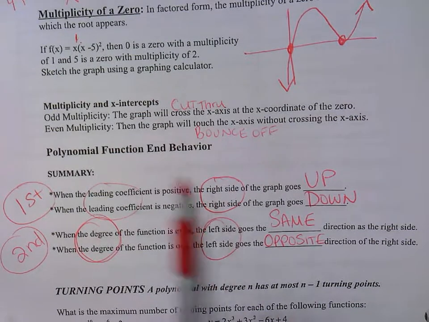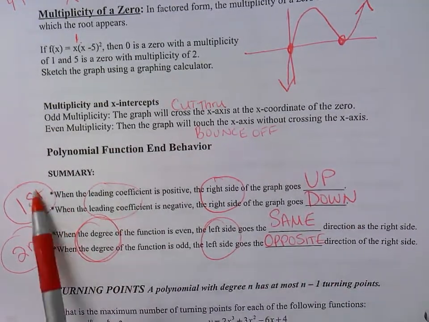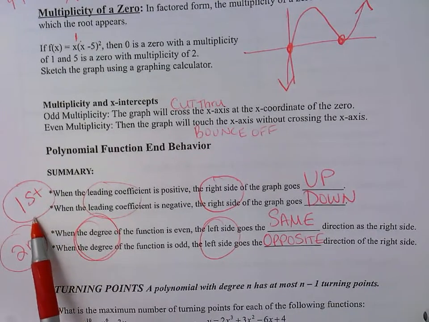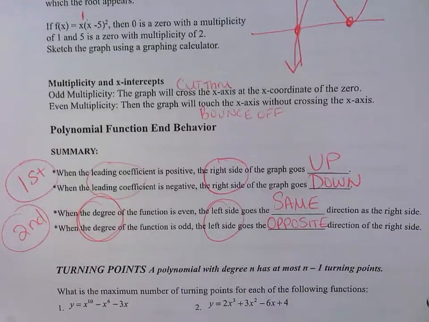So to me, you don't really have to memorize this as a rule. Just think about your friend, the quadratic, or the linear function.